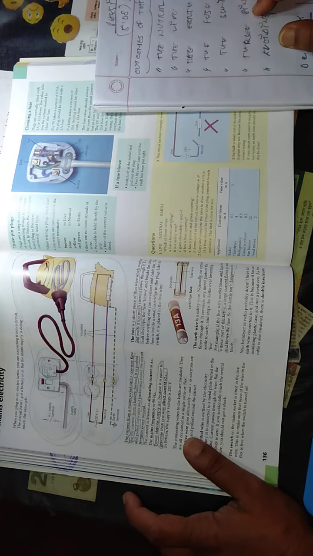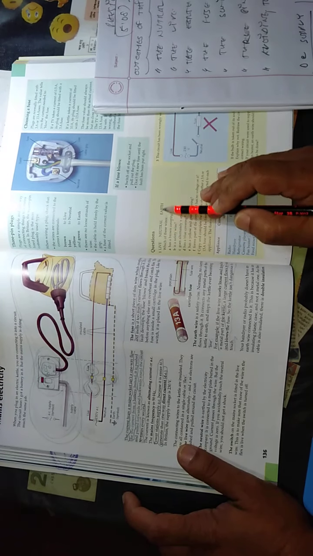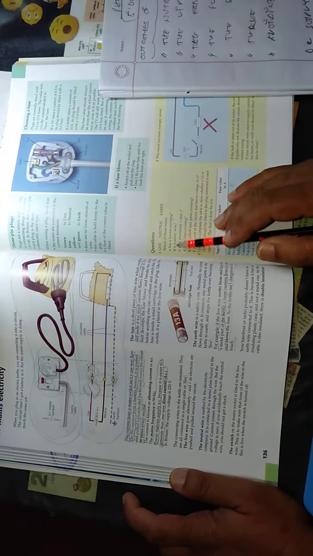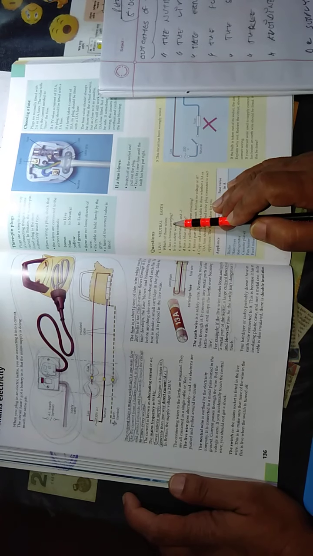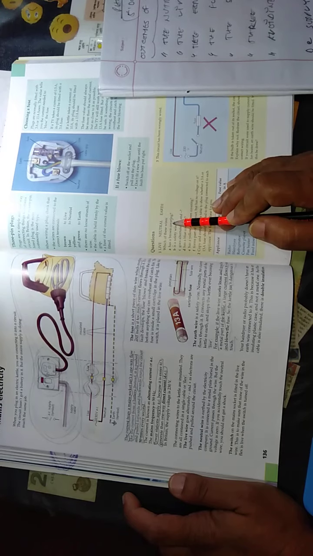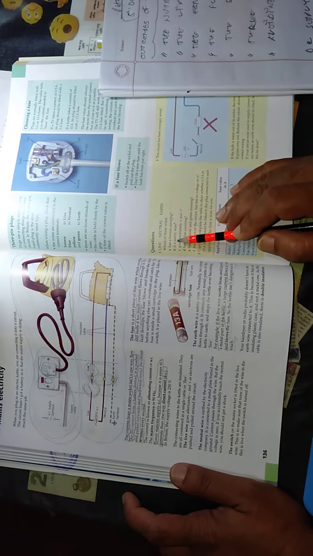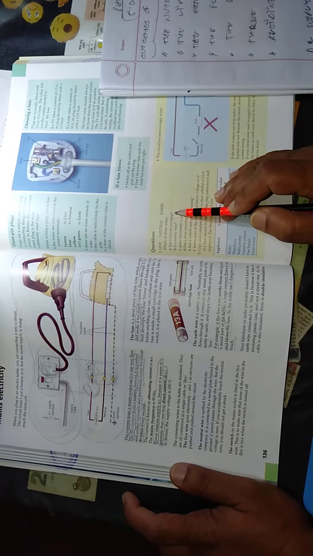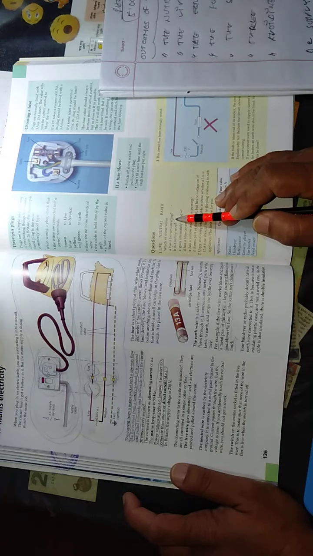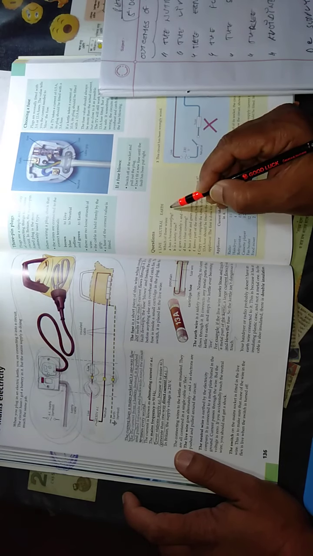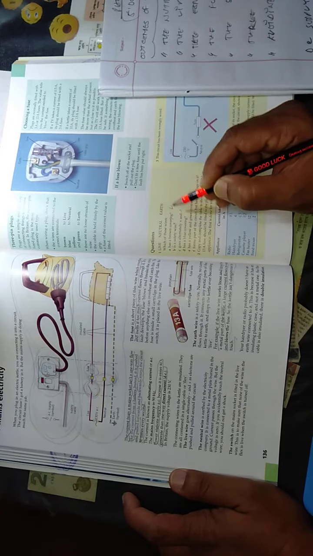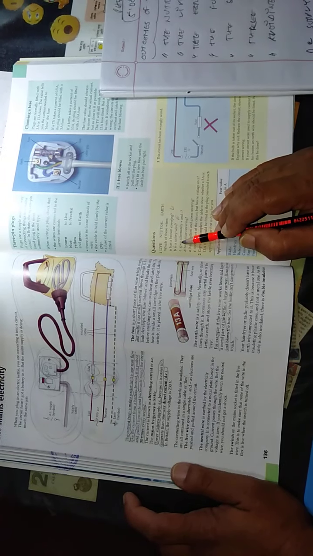Now we'll go for solving the questions. The question here: live, neutral and earth, which of these wires has a brown cover? The answer is the live wire. The safe wire is the earth wire, and the neutral wire is blue. So you can write down live, and it goes alternately.